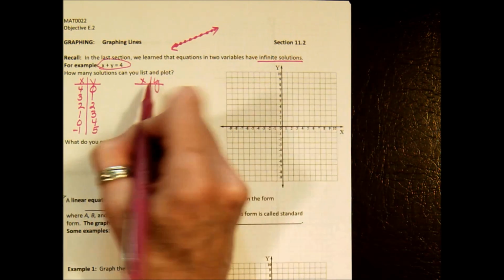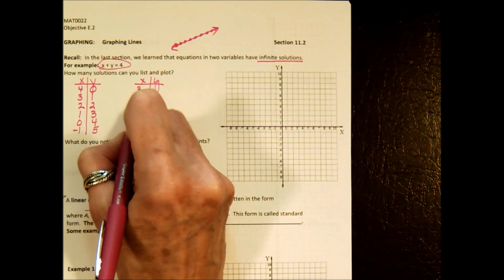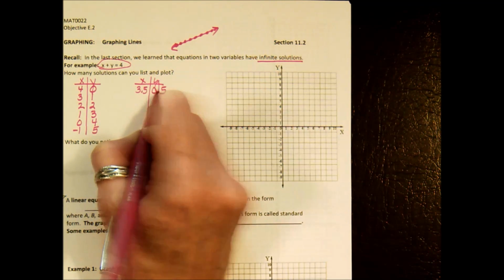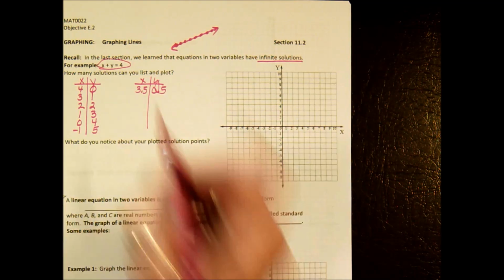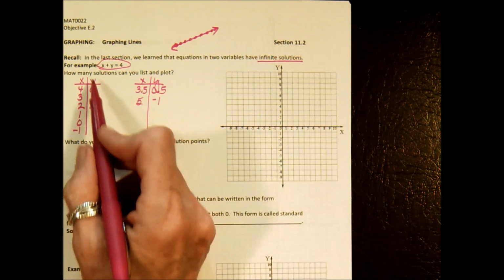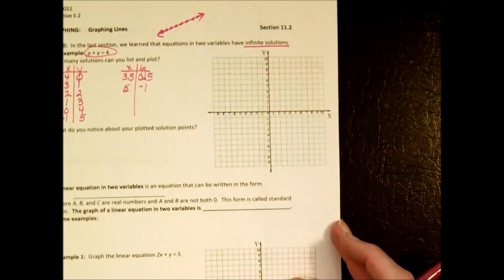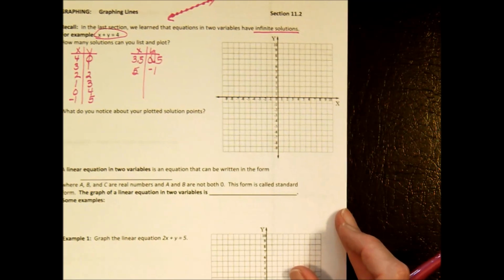Let's do another one. How about 3.5 and 0.5? Don't those go together to make 4? So I could even include fractions. There's a lot of things that I could do. I could have 5 and negative 1. That makes 4. So all of these, I'm going to pick a few of them to plot. All of those are solutions to the equation x plus y equals 4.